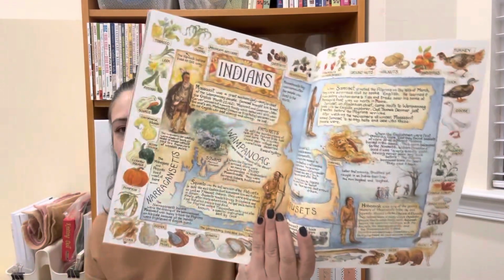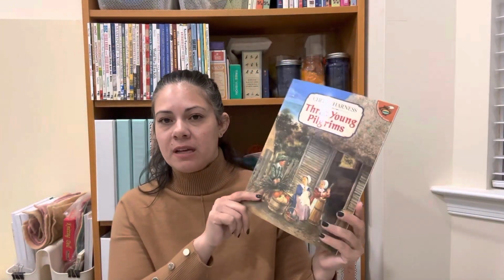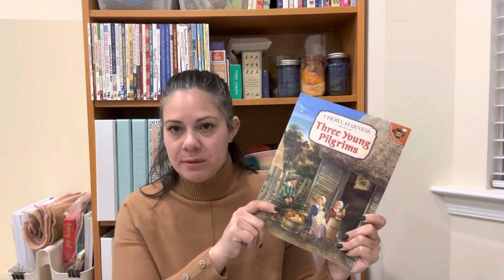Then it talks to you about the saints and the strangers, as well as the natives. So it's a cute book about their journey to Plymouth and what it was like for them, and then that information and those illustrations in the back.